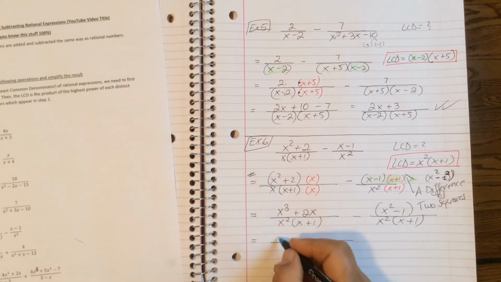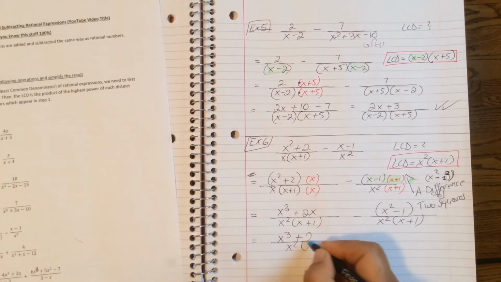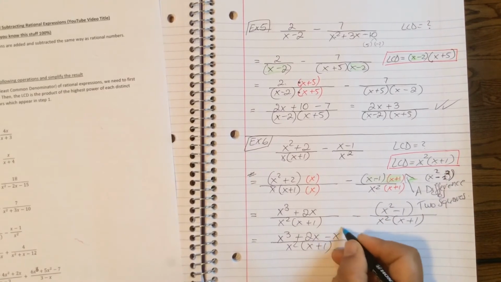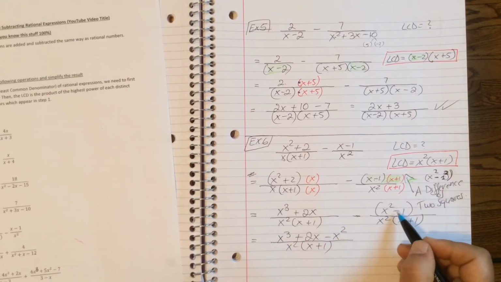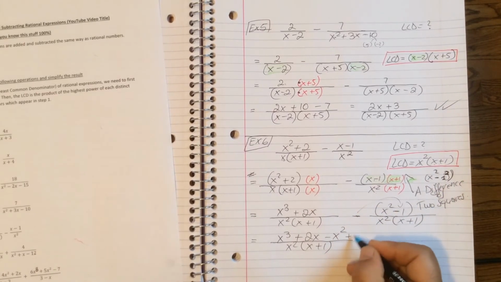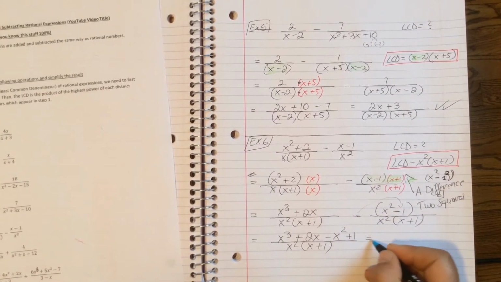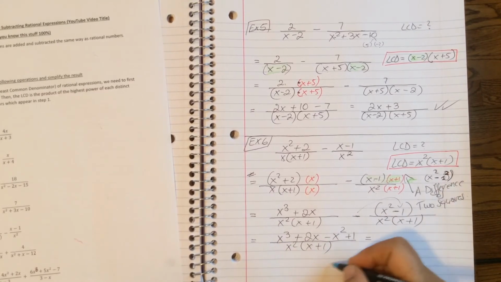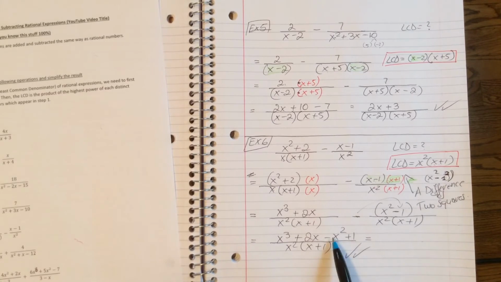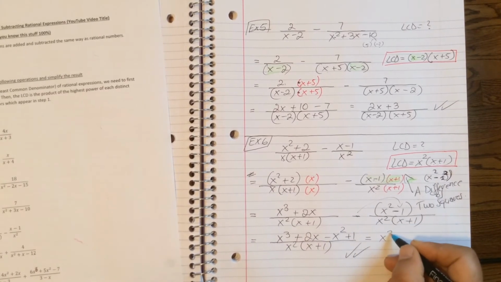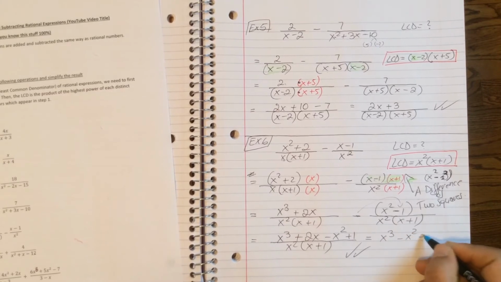So I have x to the third plus 2x minus x squared, minus and minus, so if you multiply, this is positive 1. So I have x to the third. Really we are done here, but if you want, you can just write it like that, but you don't need to.